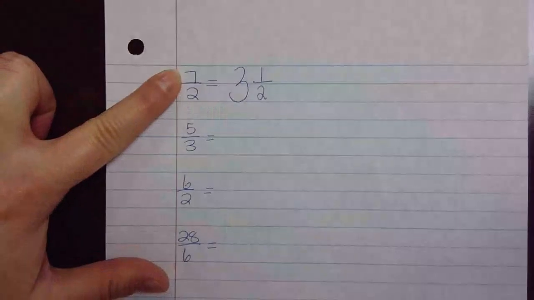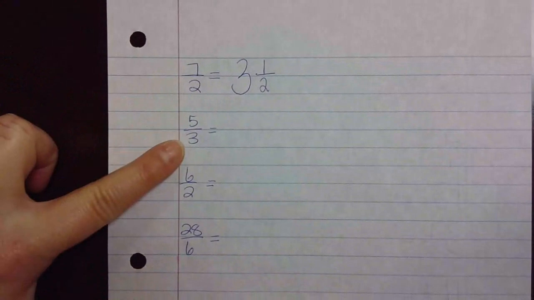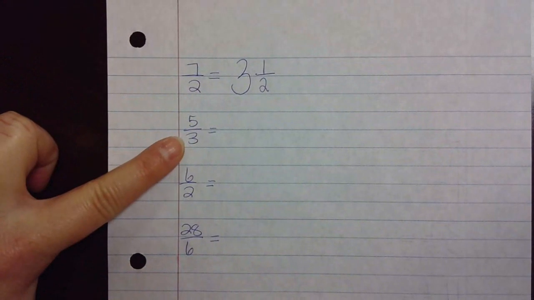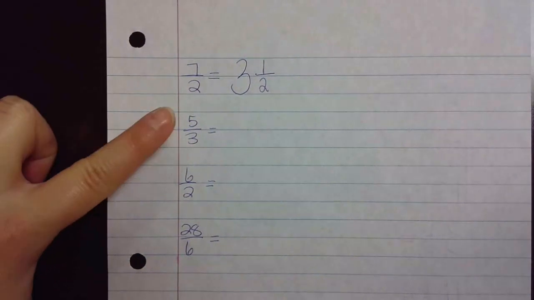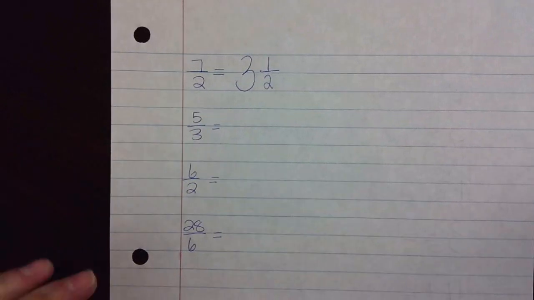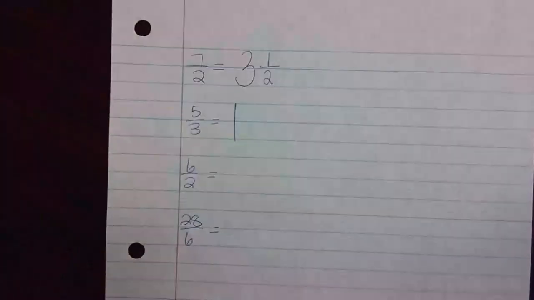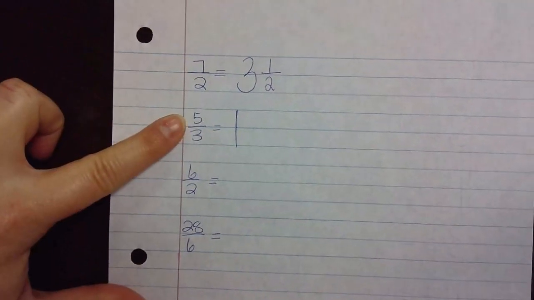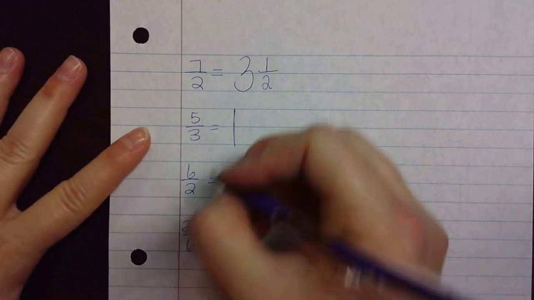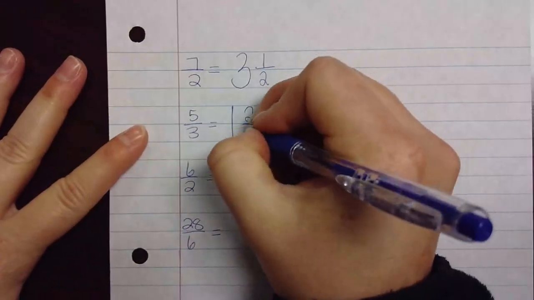I would just need one more what? Halves. What if I have 5 thirds? Well, 3 thirds would make a whole. So how many times does 3 go into 5? It goes in there 1 time. So Big Daddy 1. I can make one whole. And what is one group of 3? Well, that would be 3. So how many more thirds do I need to make 5? Well, that'd be 2 more, right? I would need 2 more what? Thirds.